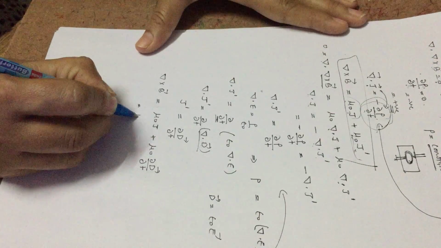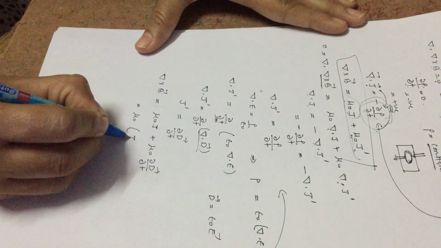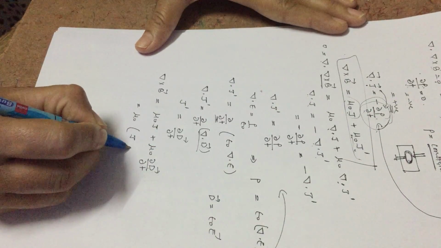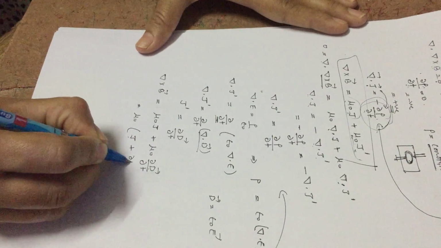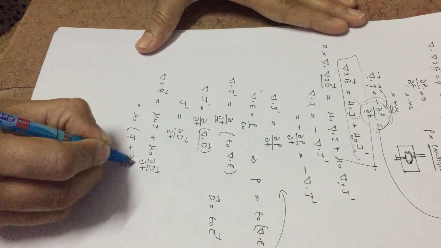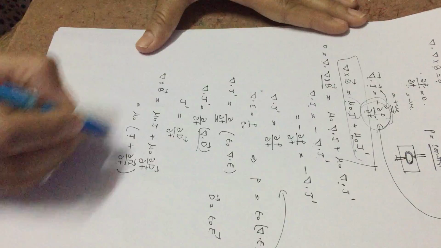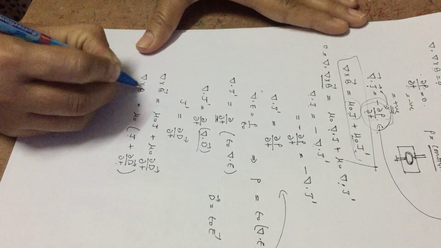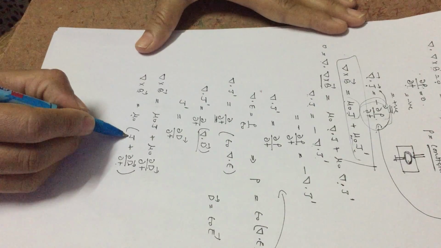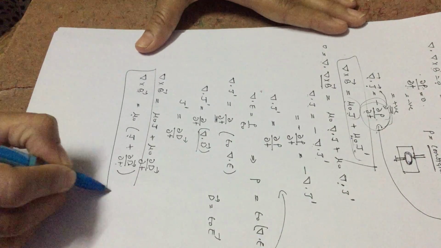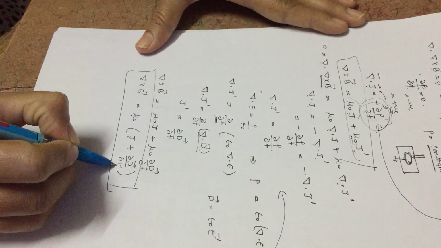If we take mu naught as common from these two terms, we will have mu naught times J, that is our current density, plus the rate of change of displacement current with respect to time. Hence we find that del cross B is equal to mu naught times J plus the rate of change of our displacement current with respect to time.